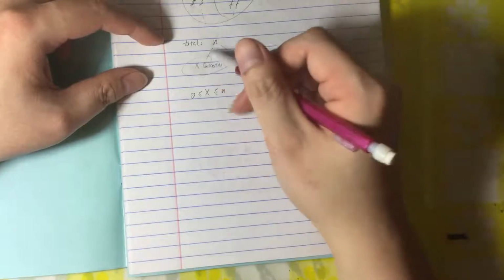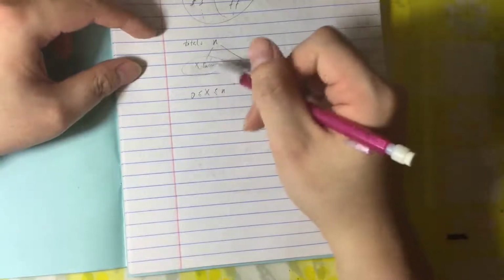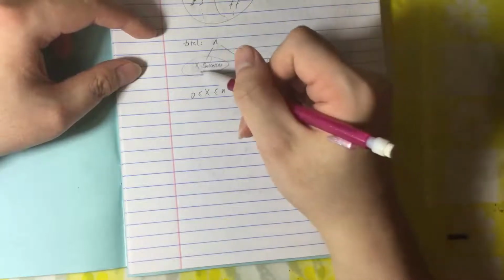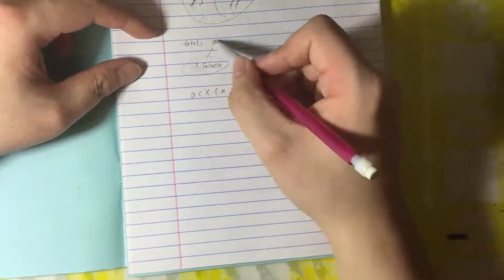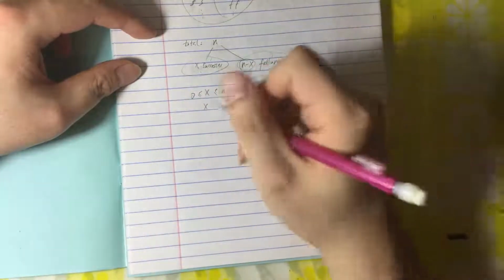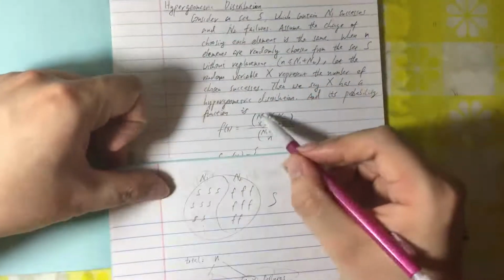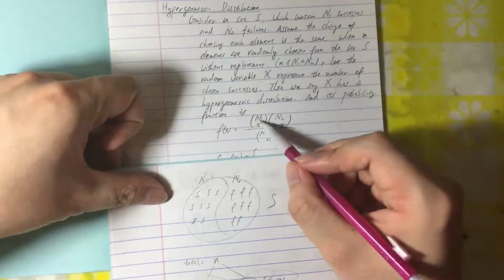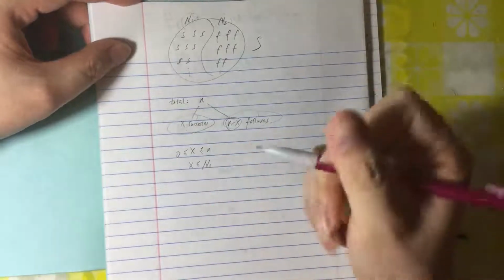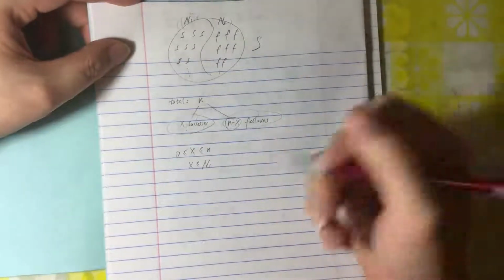The number of successes cannot be more than the total number of elements chosen. And also, x must be less than or equal to n1. Since there are totally n1 successes, I cannot choose more than n1 successes from the set.